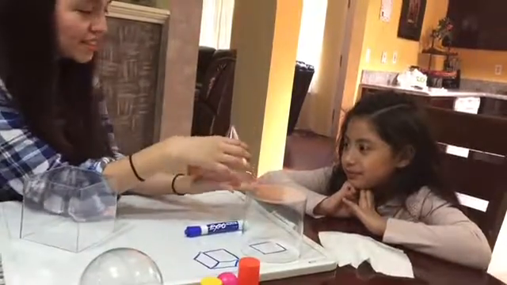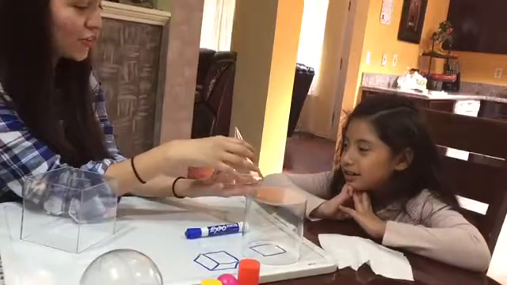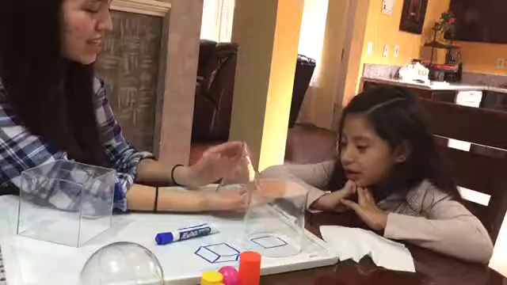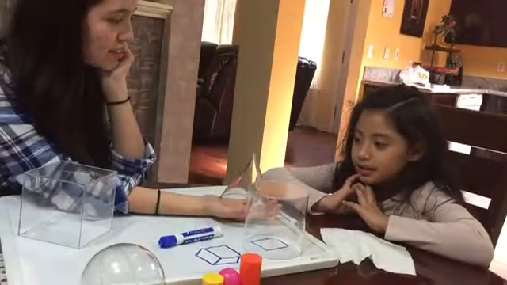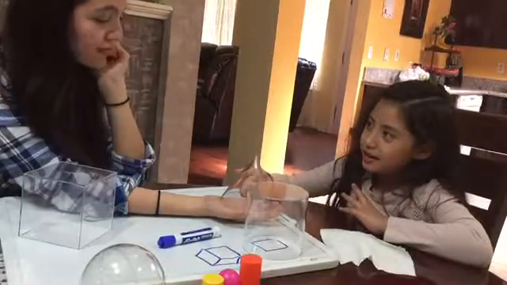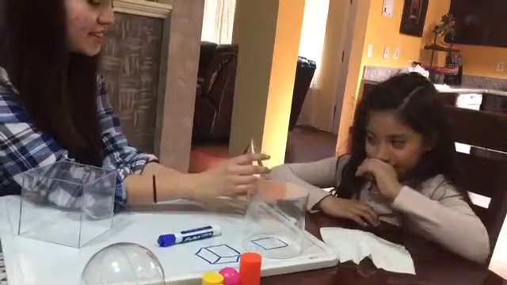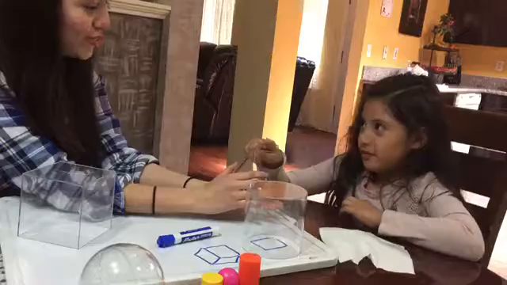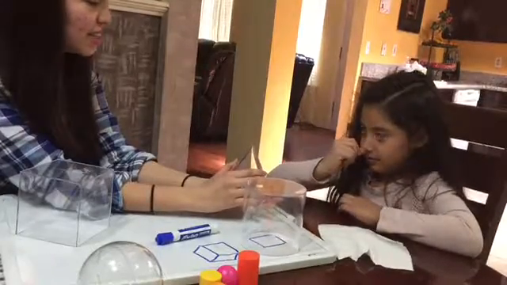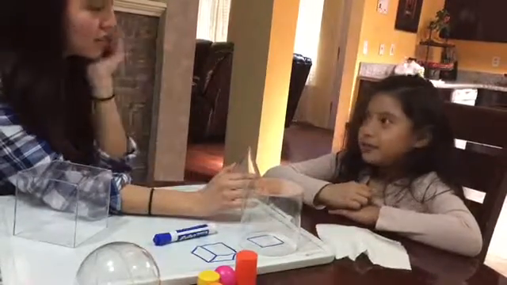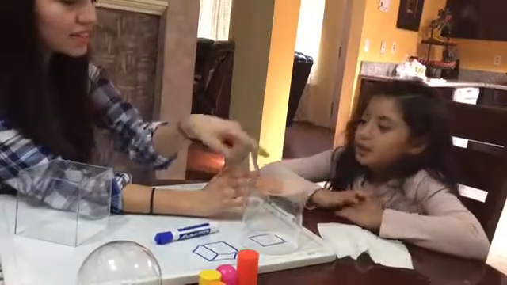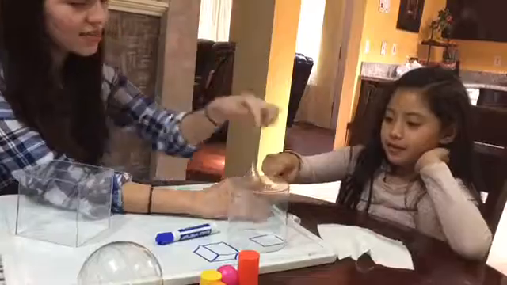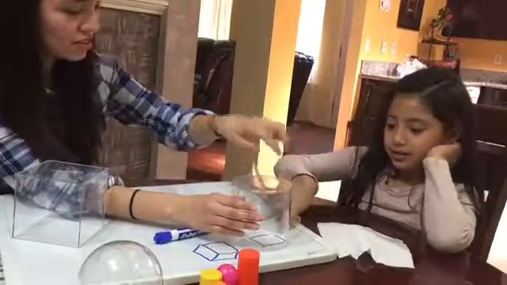Do you know what this is? Cone. A cone, yes. Does this have any faces? One over here. Yeah, good job. 1 face. Does it have a vertex? 1, good job. Does it have any edges? No. No edges? Does this one have any edges? Yes. Can you show me? Yeah, this one has one edge.